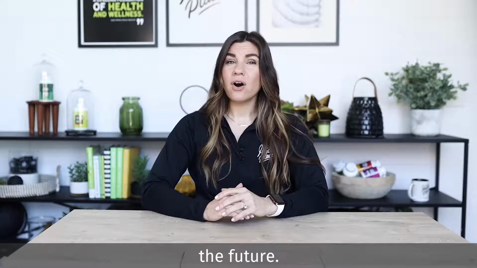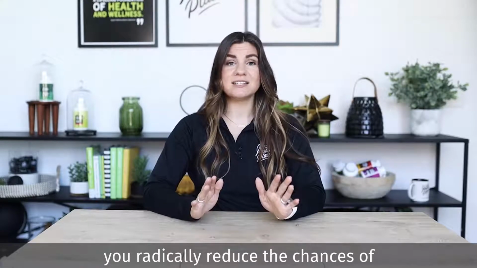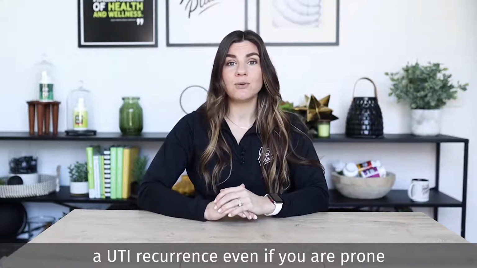Also, taking a good probiotic will help you radically reduce the chances of a UTI recurrence, even if you are prone to them.